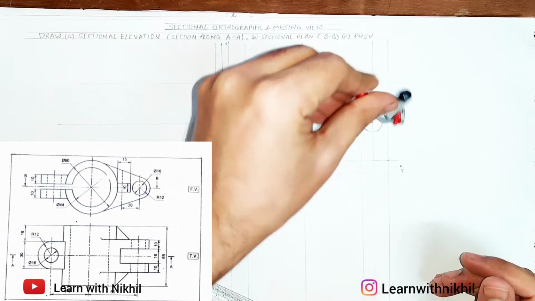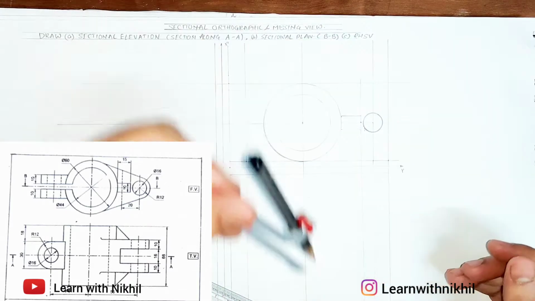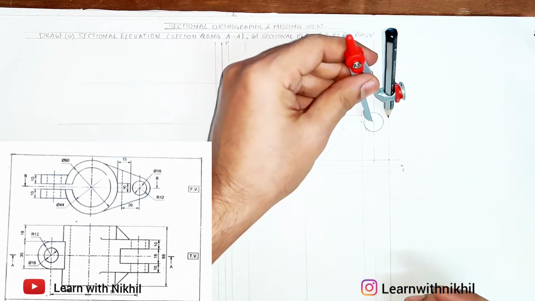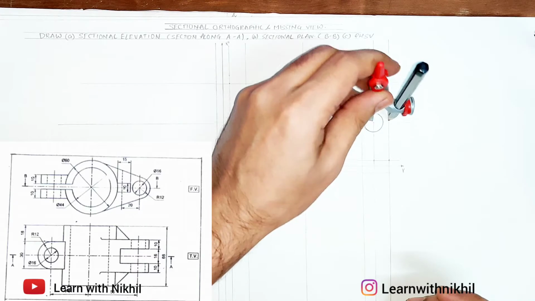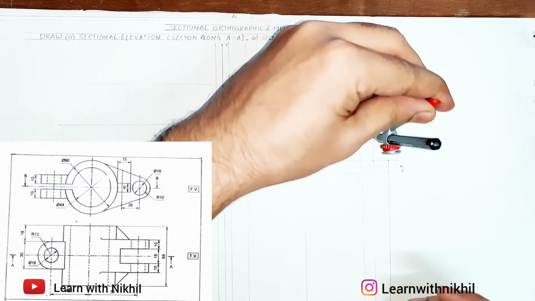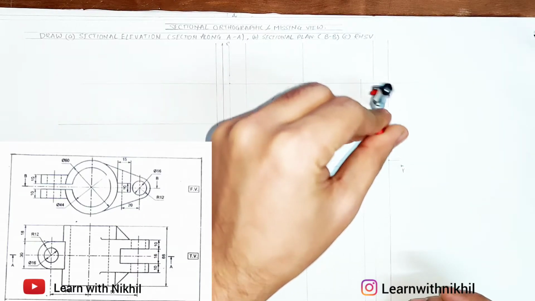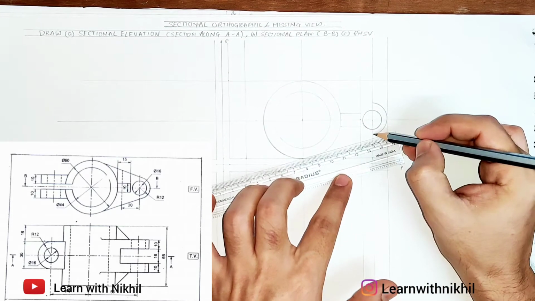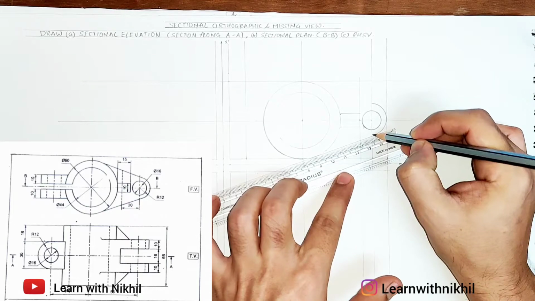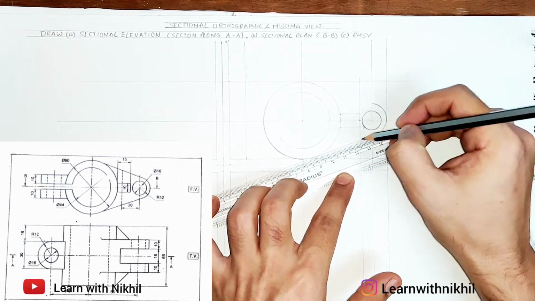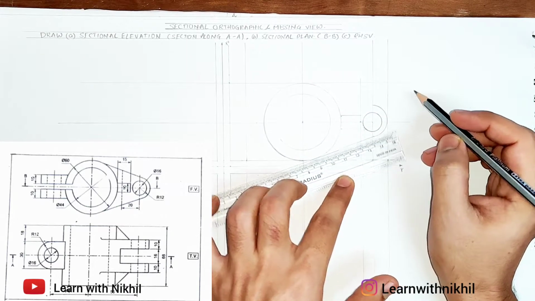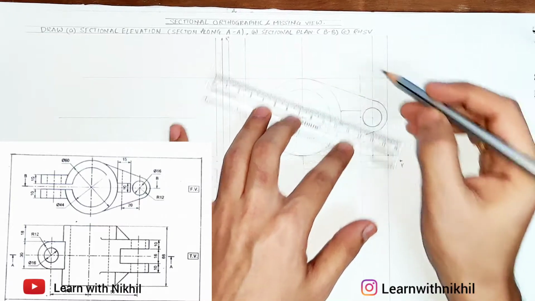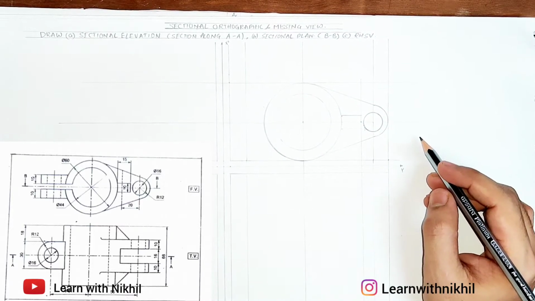Next we'll draw the circle with diameter as 16, so radius as 8, and then the semicircle with radius as 12 millimeters. After drawing this, we'll join this as a tangent to this outer circle. So you have to align and draw the tangent intersecting this outer circle from both sides.